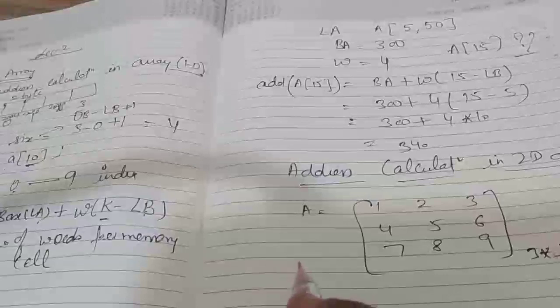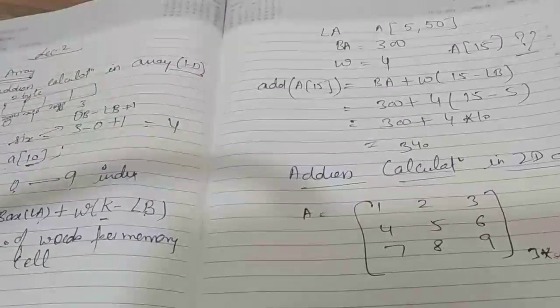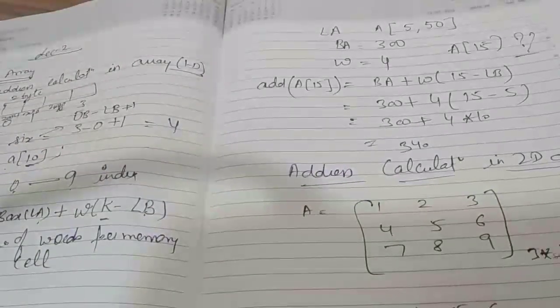In this case, I can store the elements like 1, 2, 3, 4, 5, 6, 7, 8, 9. I can store like this because everything is in linear form in computer memory, not in any 2D form. There is no 2D type of thing. And I can also store like 1, 4, 7, 2, 5, 8, 3, 6, 9. So these are two methodologies to store any 2D array.